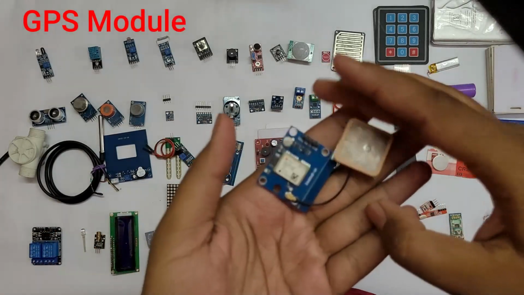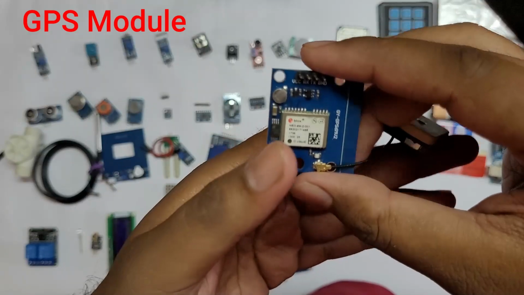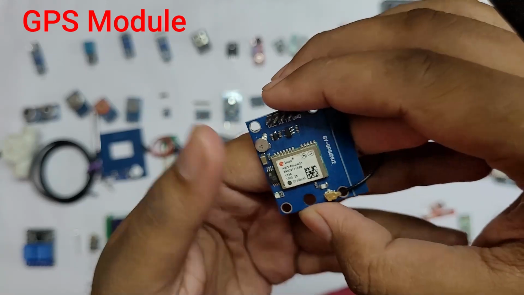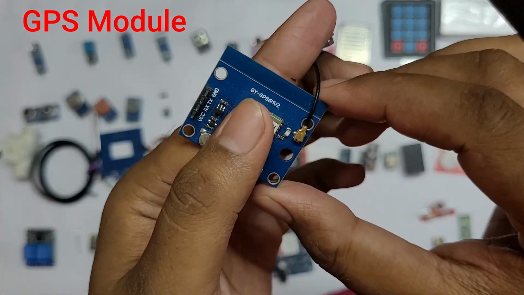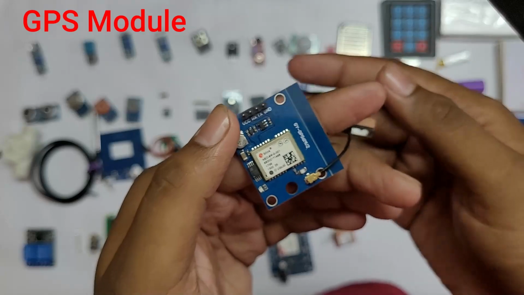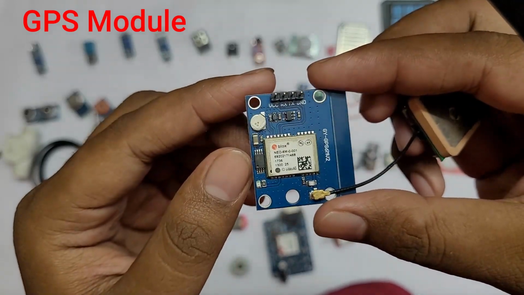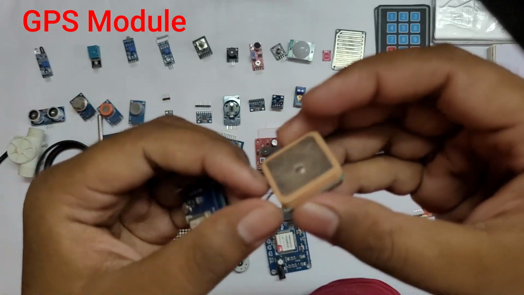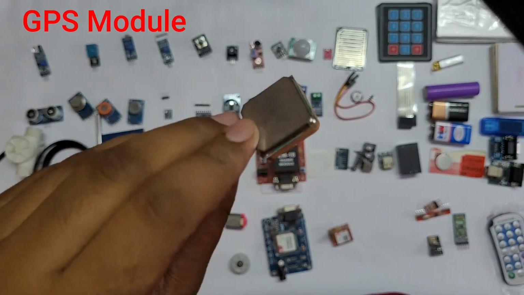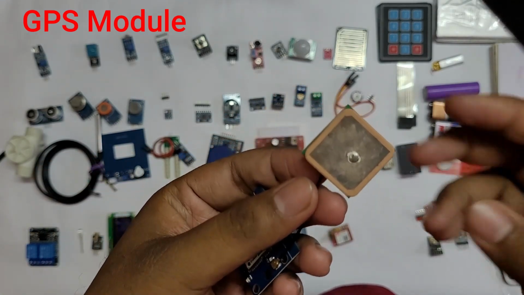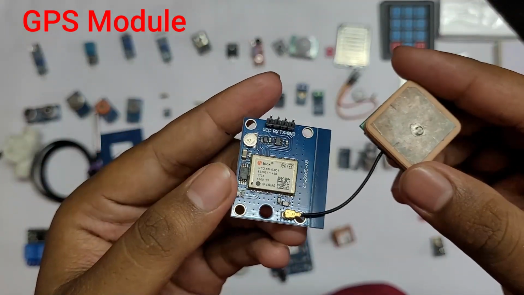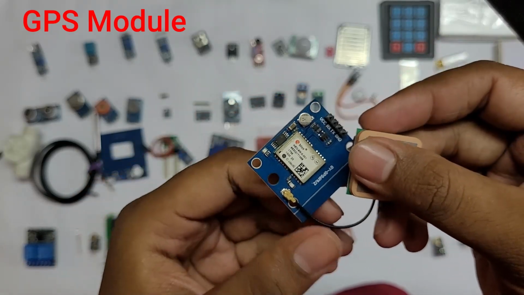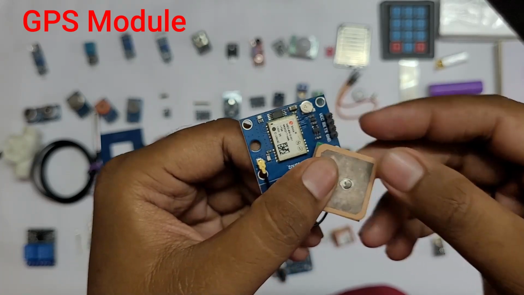So the next one is GPS module. This is a GY-GPS6MV2 version. It uses u-blox Neo-6M GPS. It has a ceramic antenna. This module can connect to GPS satellite directly, which will give you the exact position on the earth.